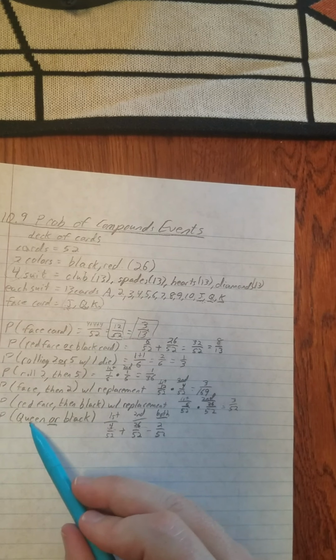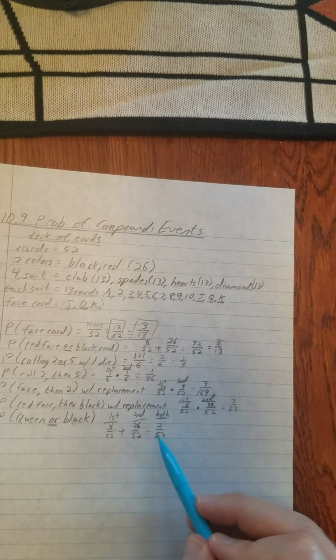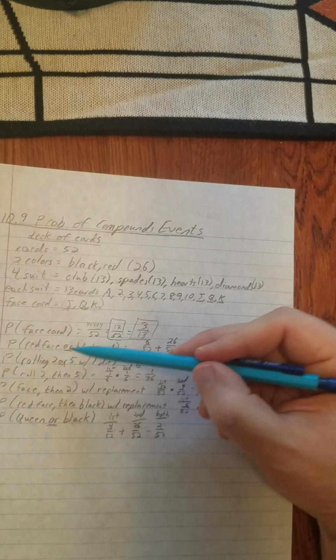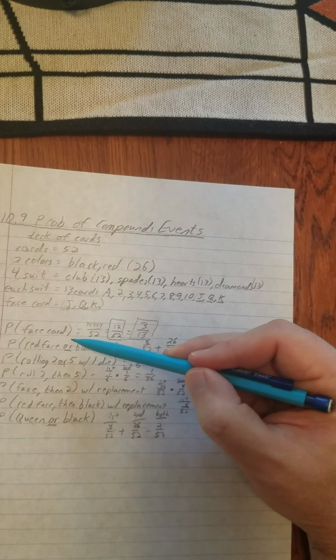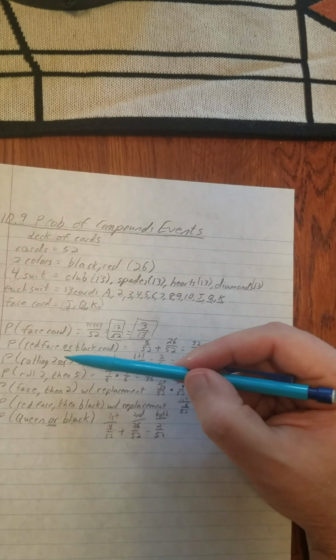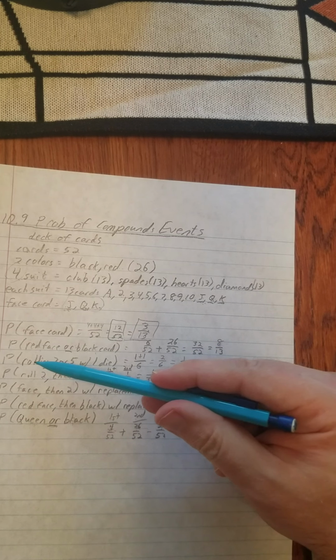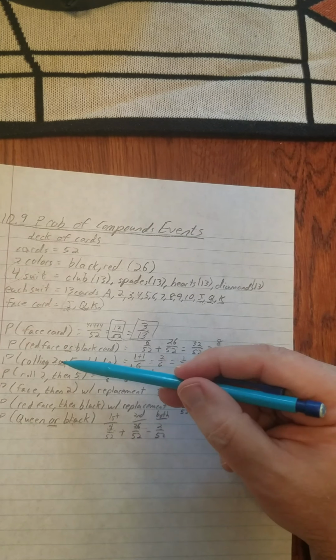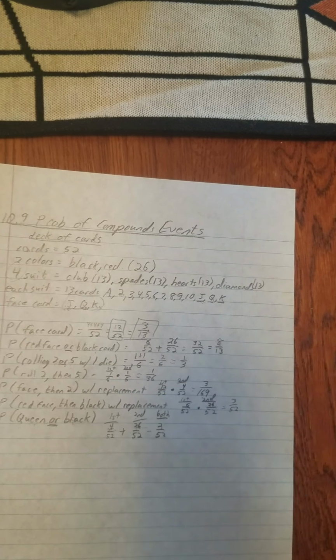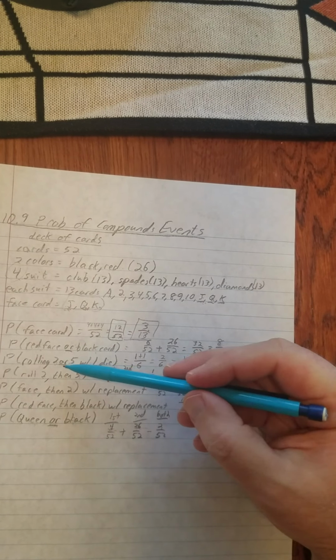So anytime there's a repetition with an OR, we have to subtract it. Again, if we go back to the other 2 OR problems, it's impossible to draw a card that's both red and black. So I didn't have to subtract anything. It's impossible to roll 1 die and get a 2 and a 5 on one shake. You can't get both of them.